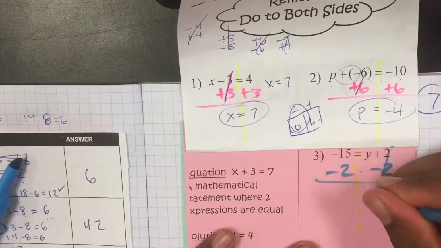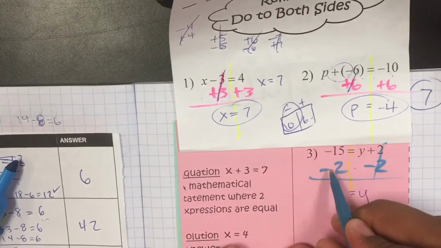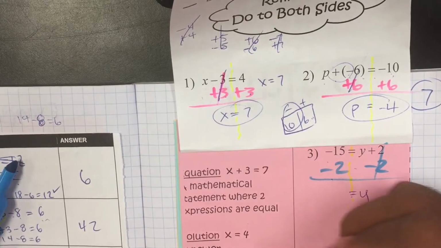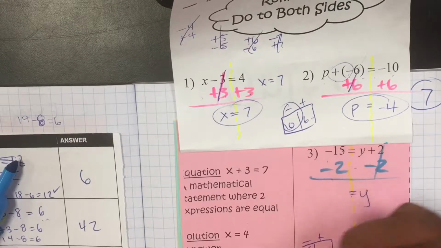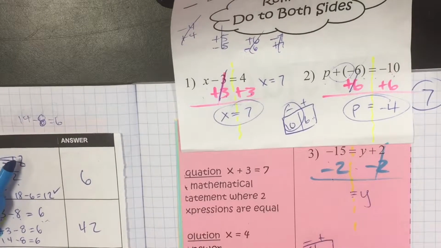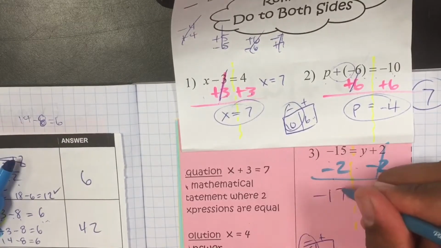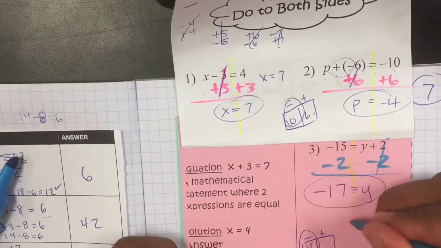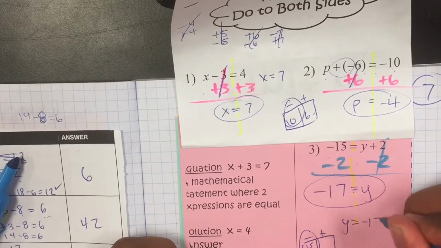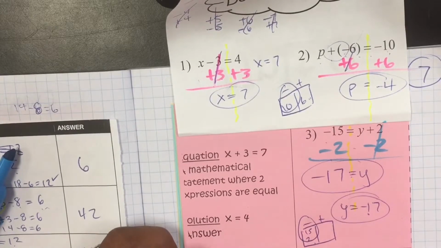So now the y comes down, the equal sign, and then I have negative 15, negative 2. Well, I don't know, so I'll do the box. 15 is negative, 2 is negative. The same box, so that means we add 17, and they're both negative, so it's going to be negative 17. And I can also write it the other way. I can switch it and put y first, and then equals negative 17. Still the same answer.